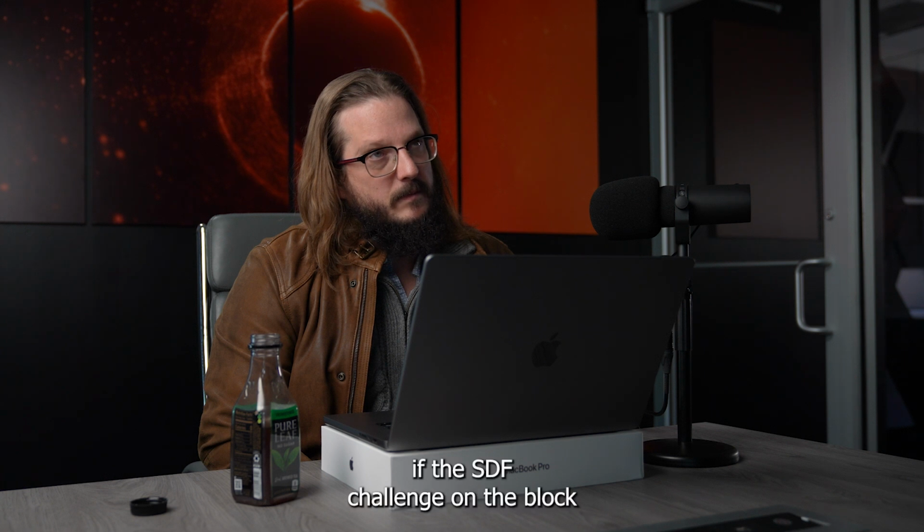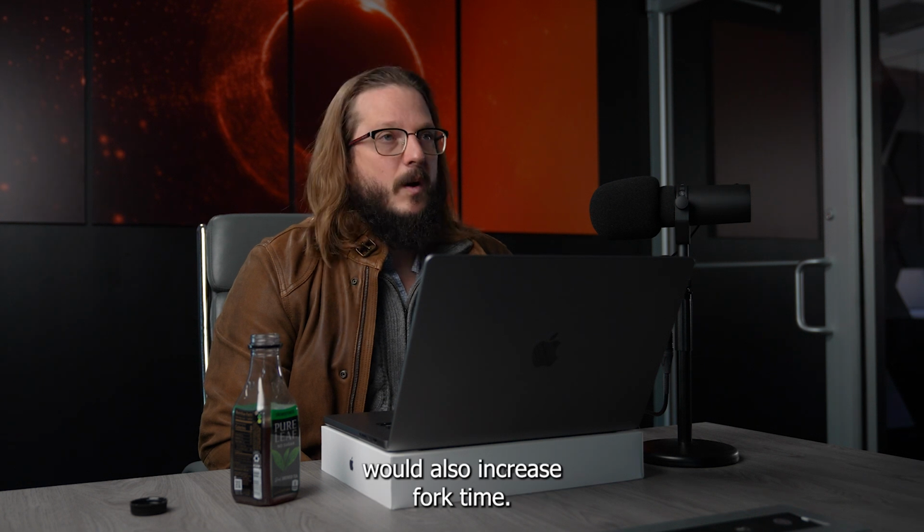Sorry, the question one more time. There's one other point. Essentially, we're asking if the SDF challenge on the block would also increase fork time. Oh, yeah. Or like fork resolution time, sorry. Yeah. No, so fork resolution time will actually be much, much better.